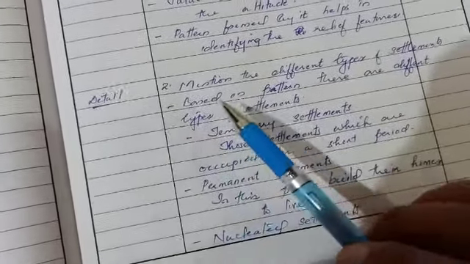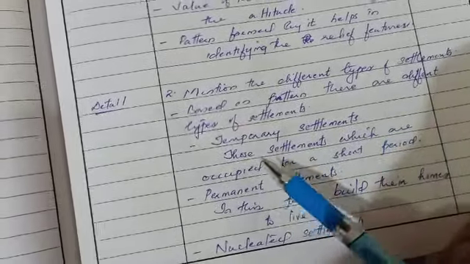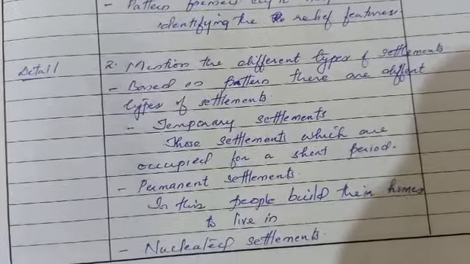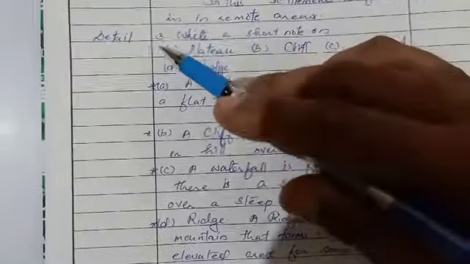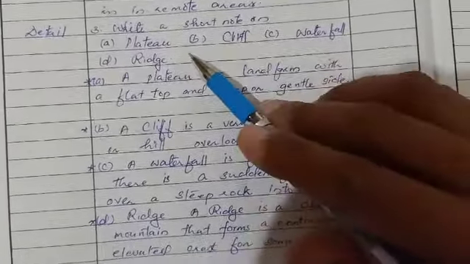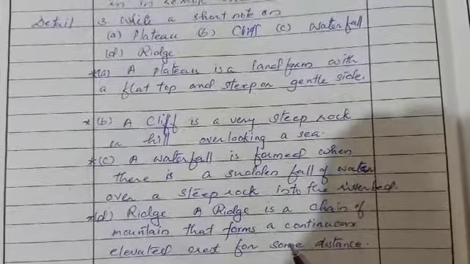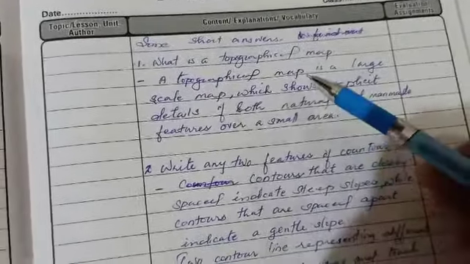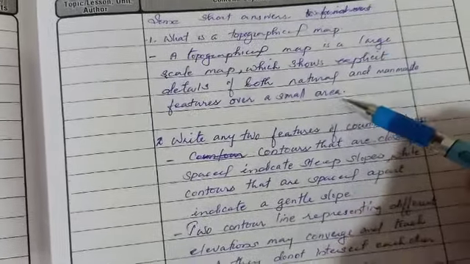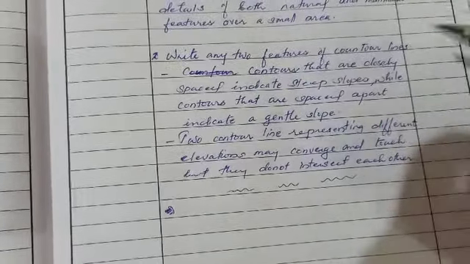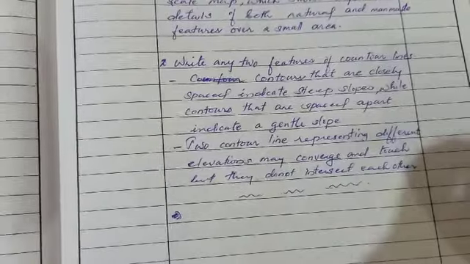Then the detailed answer to the second one: mention the different types of settlements. The answer is written. Please write it and learn. Then again, the second question continues. Then the third one, write a short note on plateaus, cliff, waterfall and ridge. The answer is given there. Then some short answers are asked. First one, what is a topographical map? Its answer. Then write any two features of contour lines. Its answer is also given. Please write it and learn.